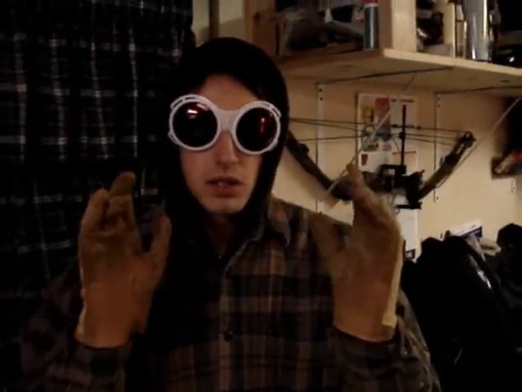As you can see, we're using these glasses for safety, so as not to get hurt. Safety is always first. So let's go and have some fun and do some science.